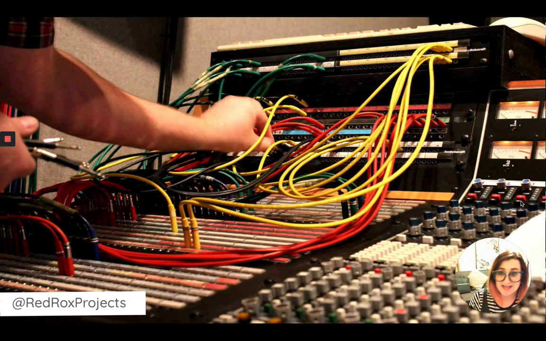We would take a signal out of the channel path or somewhere before the channel path and take it to a piece of outboard and then plug it back in. So you can see all these cables that are connecting things. We call them patch cables. And that's how you would be able to, say, put a compressor or a reverb into the line of a particular sound signal that you wanted to affect.